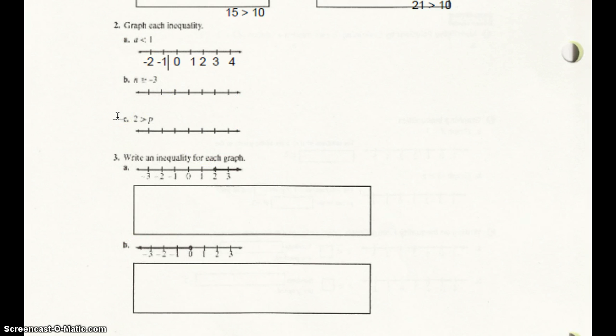Okay, so this is less than. I'm going to draw an open circle at the 1, just because it's less than and not less than or equal to. So I have this open circle at the 1, and a is less than 1, so it's going to go to the left for the values that are smaller. Once again, don't forget that arrow just to show that it's an ongoing solution there.